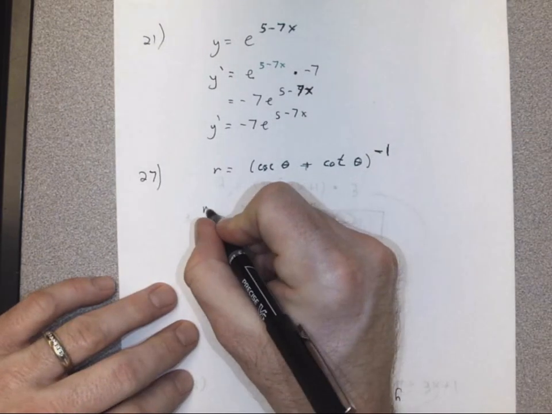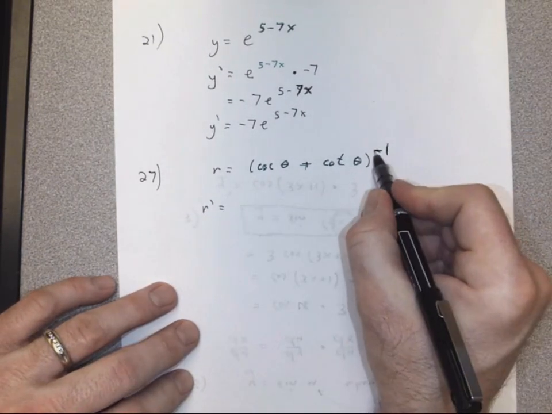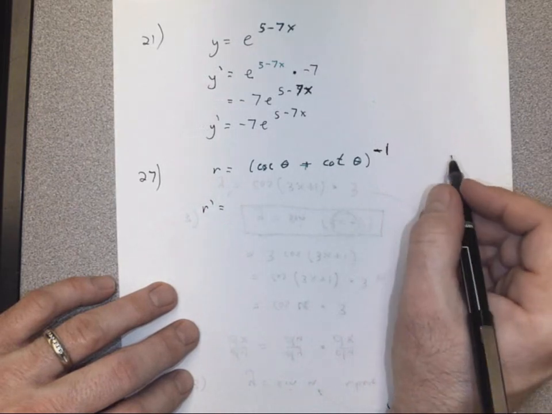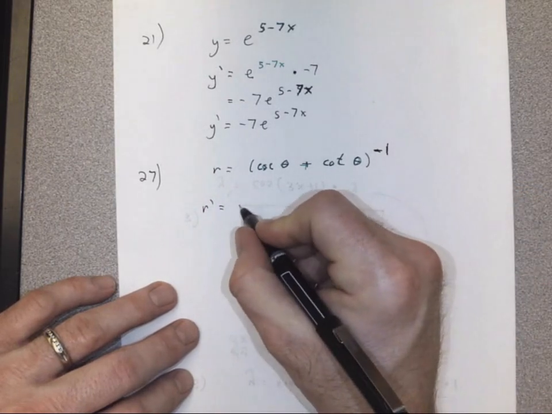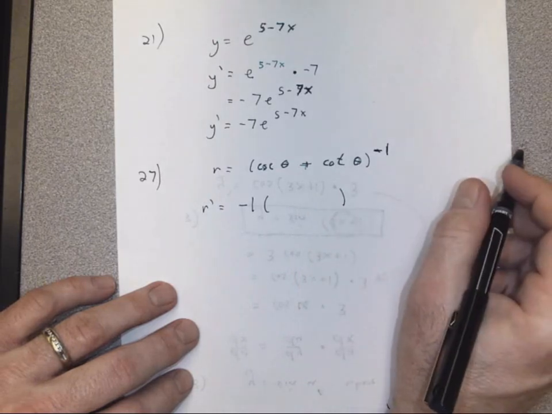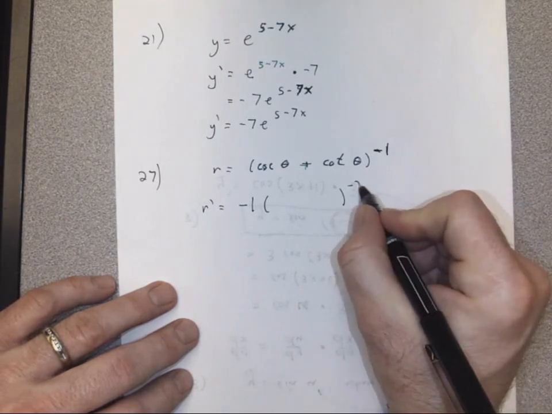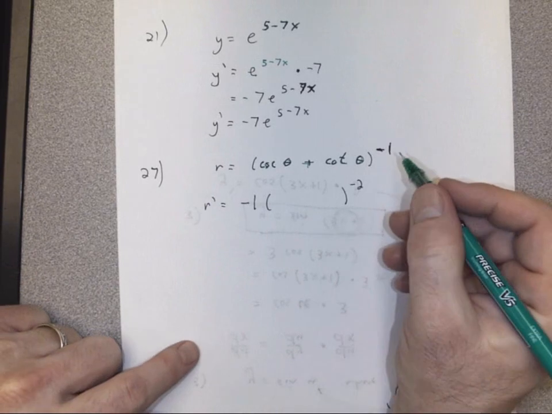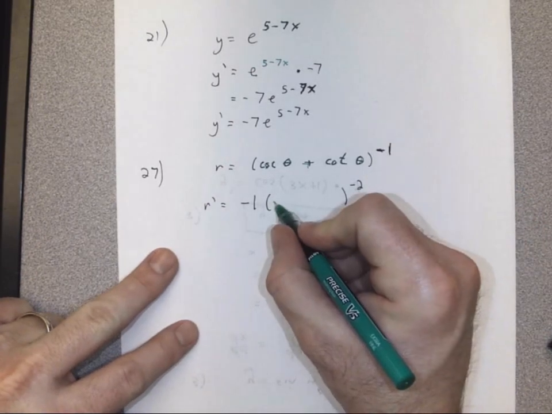So what's r prime? Where's the negative 1 go? Out front, because it's a power, so power rule. And what does that power become now? Negative 2, drop it by 1. What do you do with the inside function? Leave it alone, yep, it stays the same.